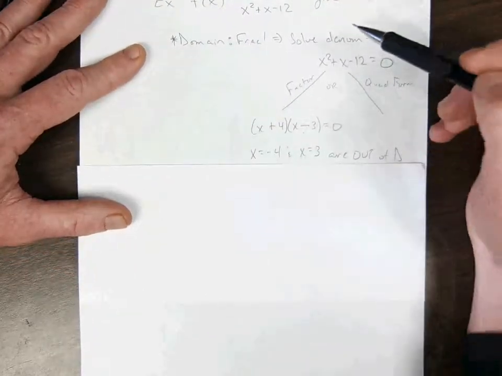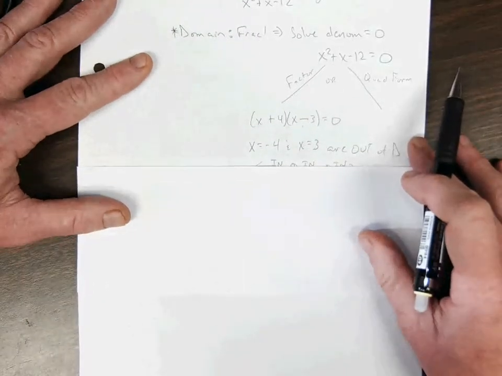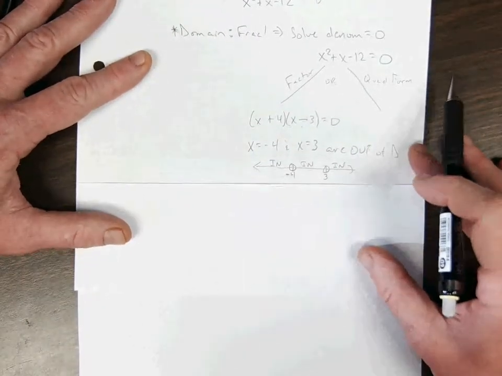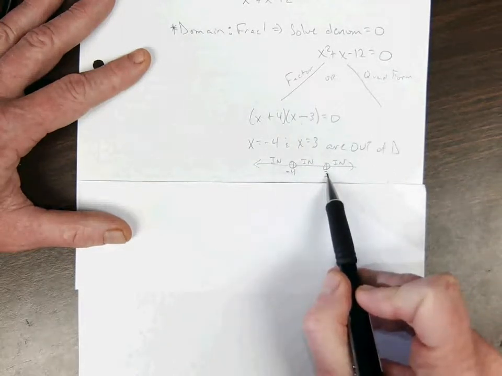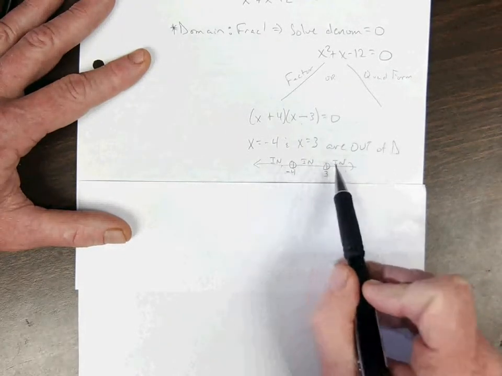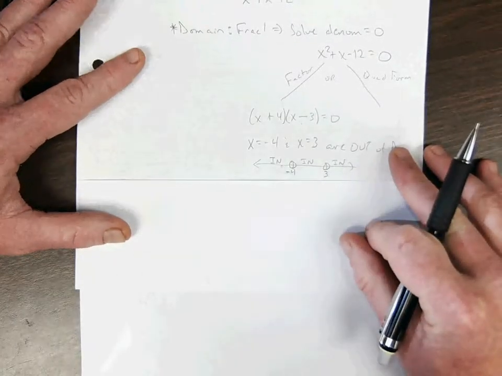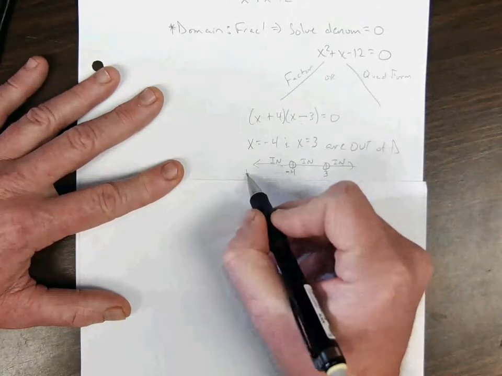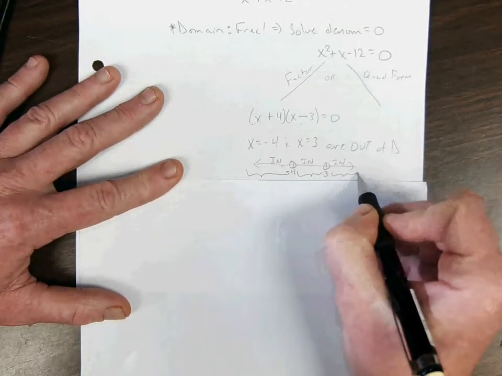Remember, the other two things in general we check for are even roots and context, but we don't have either one of those. So if it helps you to draw the domain, here's a picture of the domain. Only negative 4 and 3 are out of the domain, so that means that everything else is in. So in order to actually write what the domain equals, remember you can break it into these three pieces right here and just pretend like each individually is the answer.